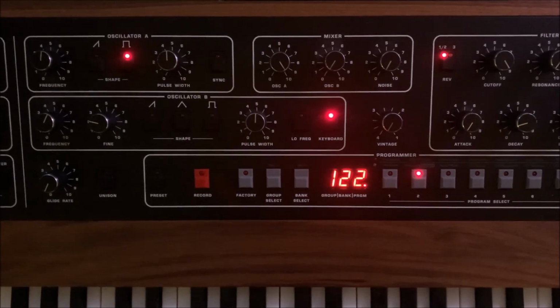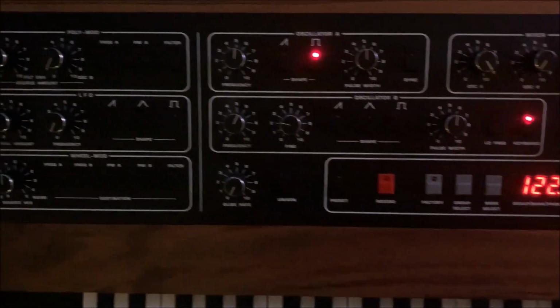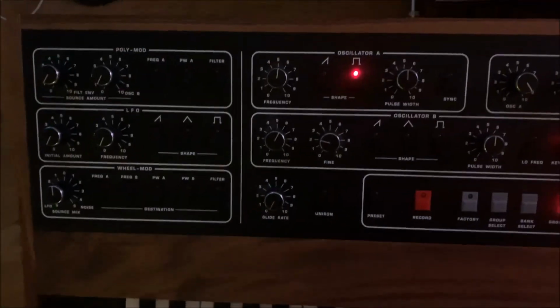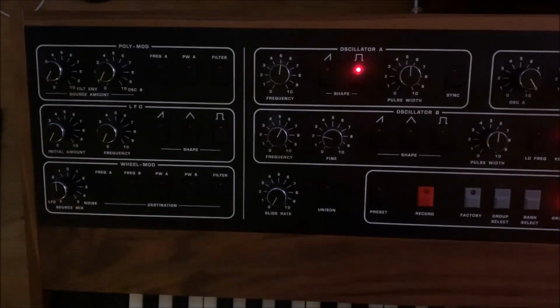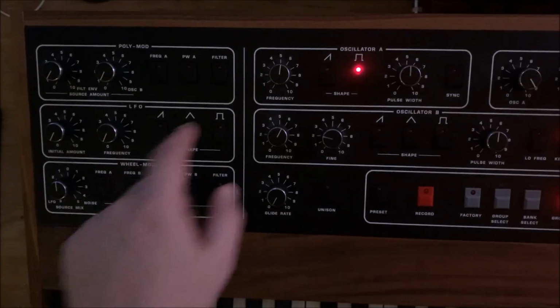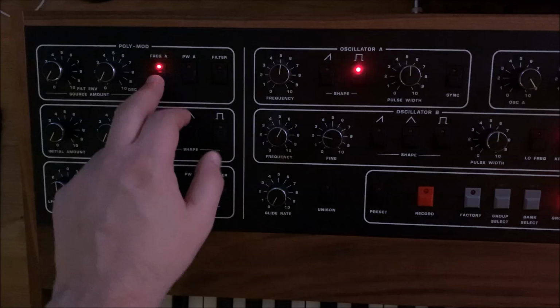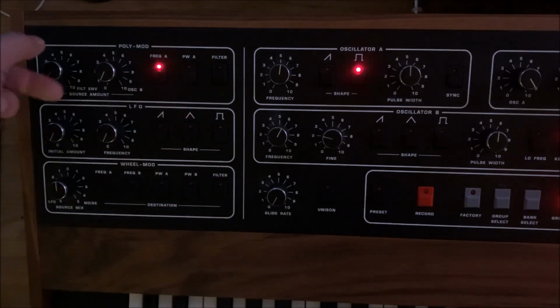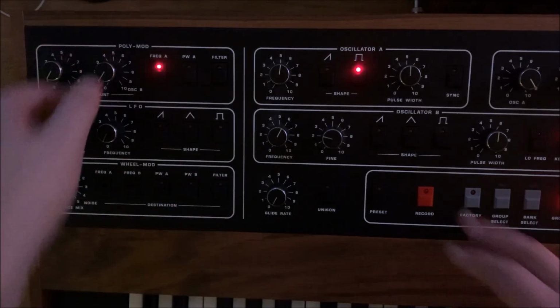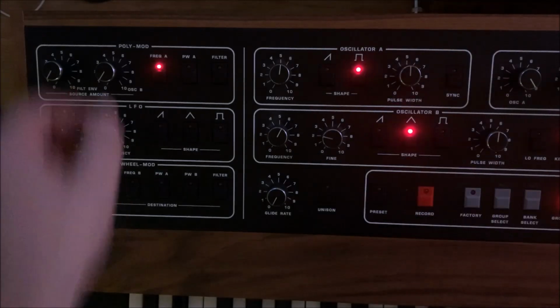So we want to start to create a modulation mix here in the polymod and the modulation destination here. So we activate frequency A as the target here, and we increase oscillator B. First we have to set the waveform to use some modulation.